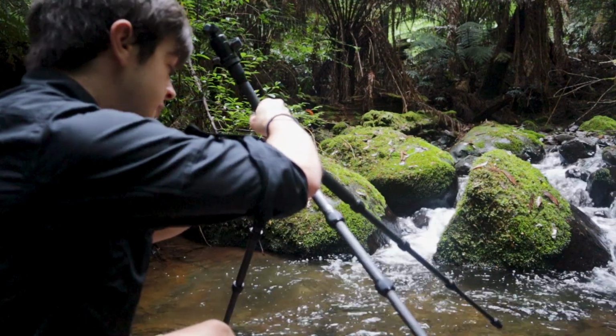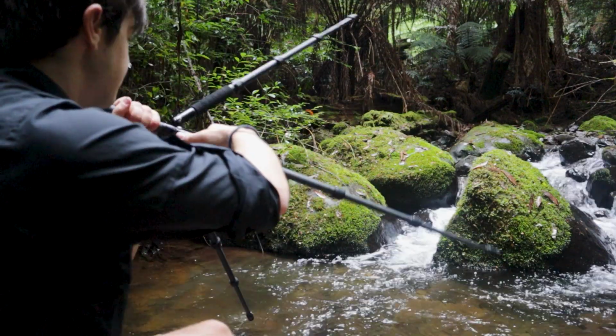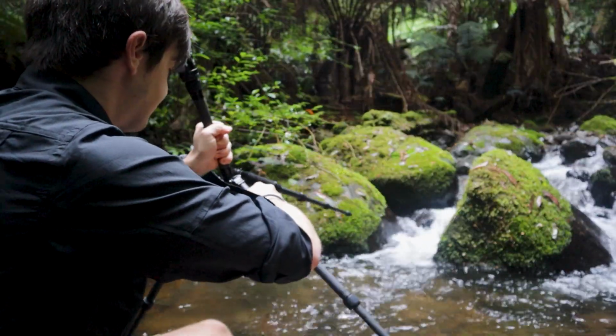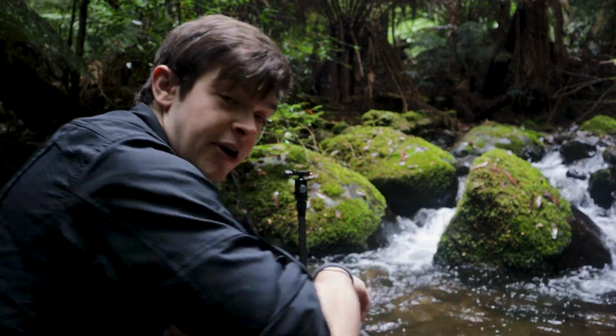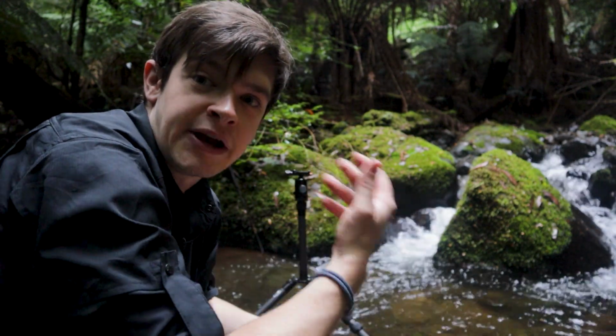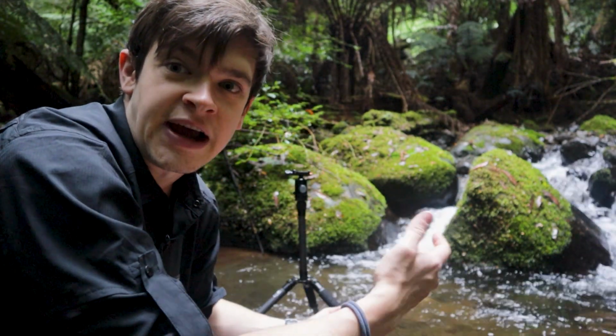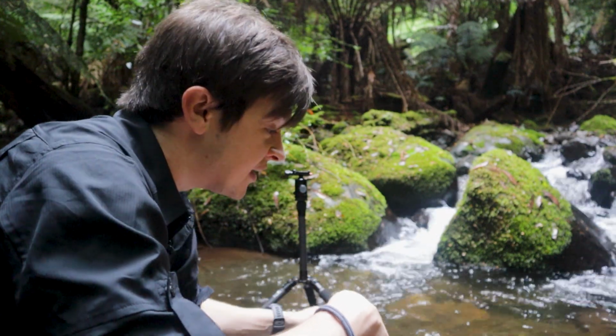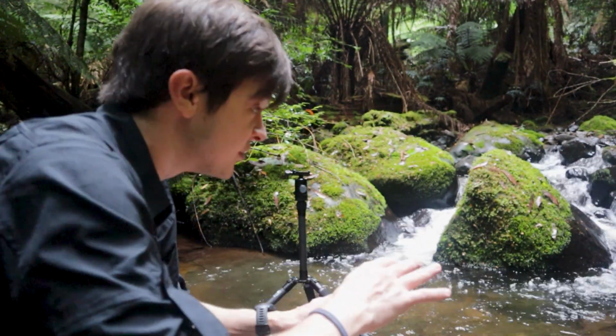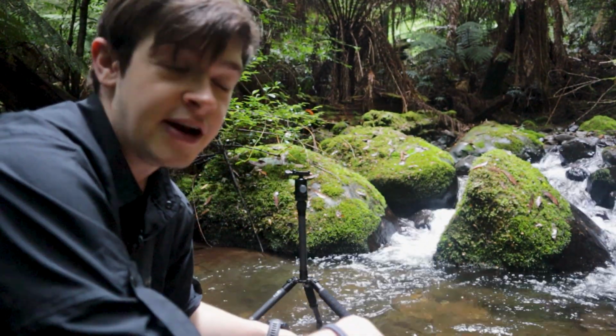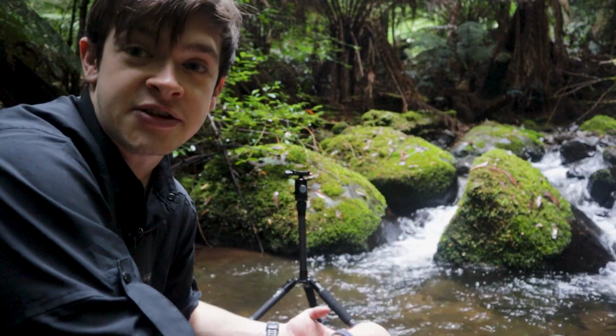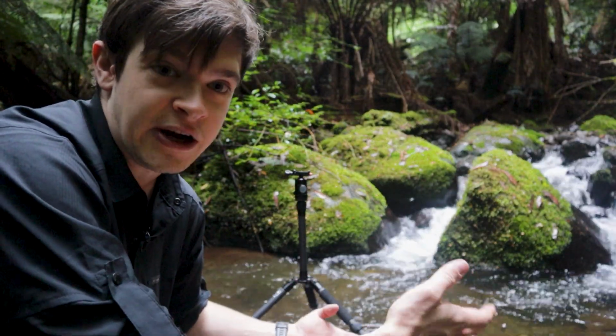This tripod is very light, very easy to set up, and very quick to set up. I have another tripod which is heavy, better for landscape, oceanscape, stuff like that. But this is really nice to set up in a stream because it's quick, it's easy, it's light. And when it's lighter, it's easier for me to catch my fall if I do fall over.